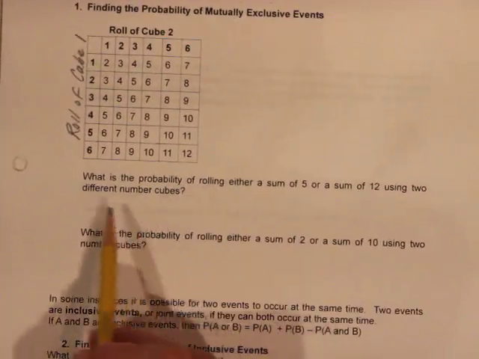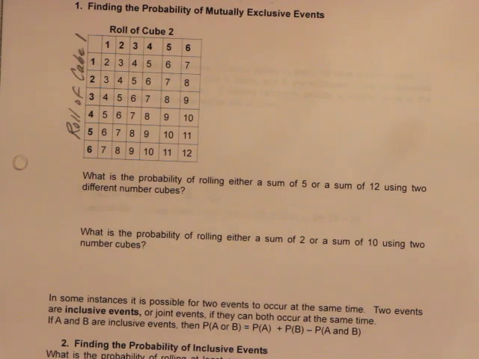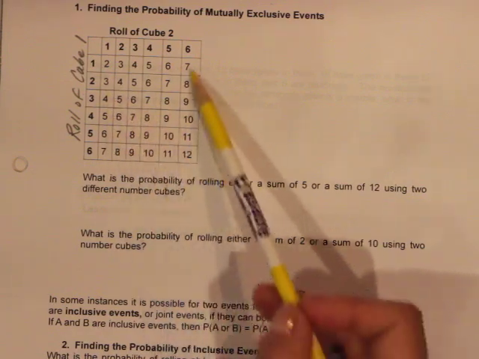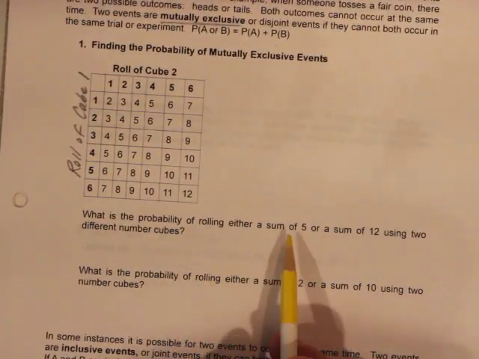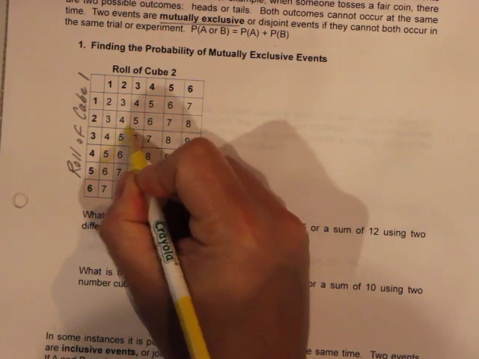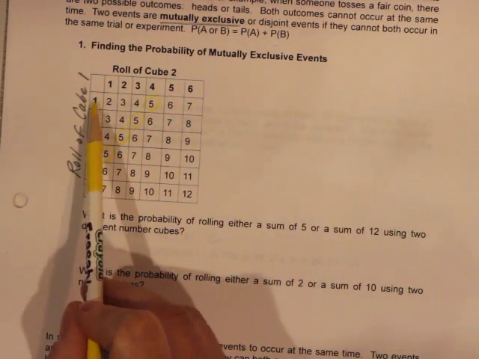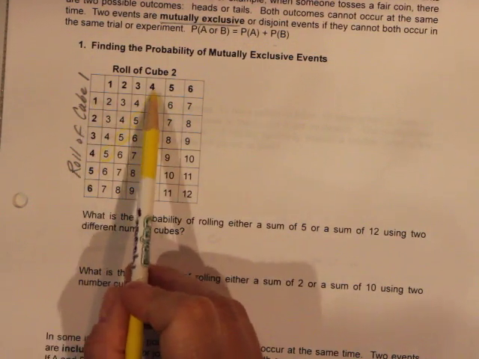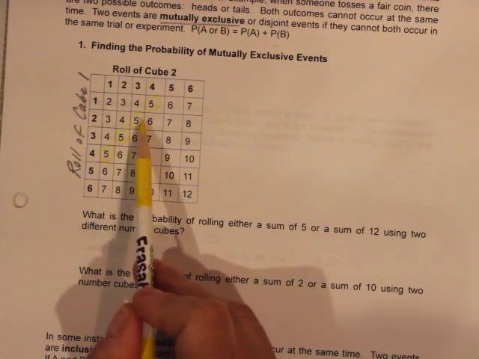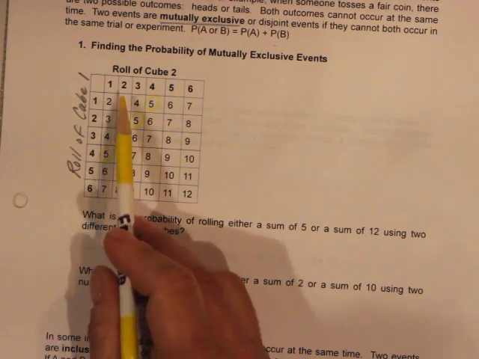So here we go. What is the probability of rolling either a sum of 5 or a sum of 12 using two different number cubes? So here, these are the sums right here. The probability of rolling a sum of 5 is represented by these possible rolls. You could either roll a 1 on one cube and a 4 on the other, a 2 and a 3, a 3 and a 2, or a 4 and a 1.